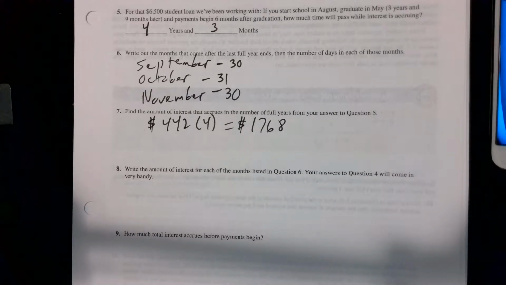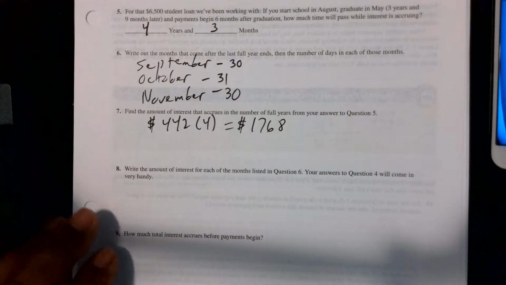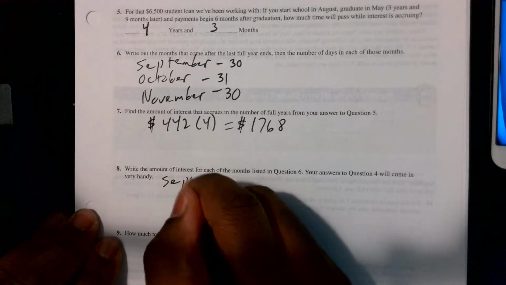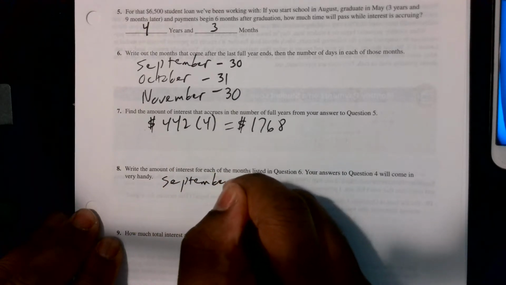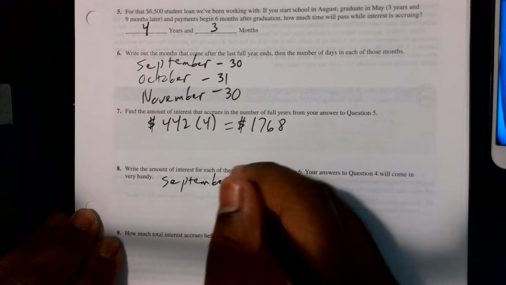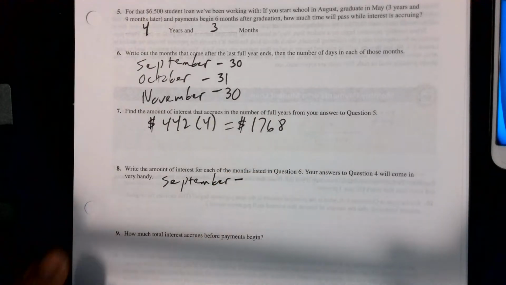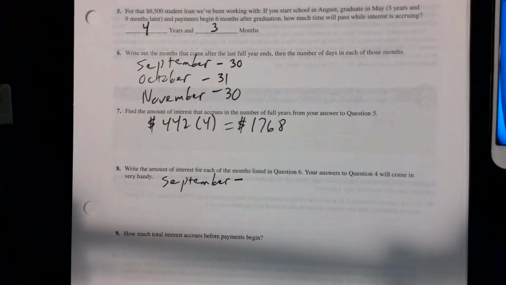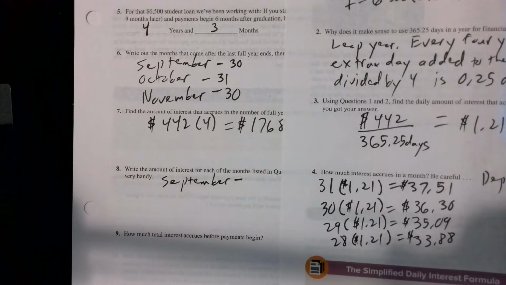Now number 8, it says write the amount of interest for each of the months listed in question 6. Your answer to question 4 will come in very handy. Okay. So number 8, we had September, which is 30 days. Now if we go back to question 4, remember question 4, and I'll put this here.